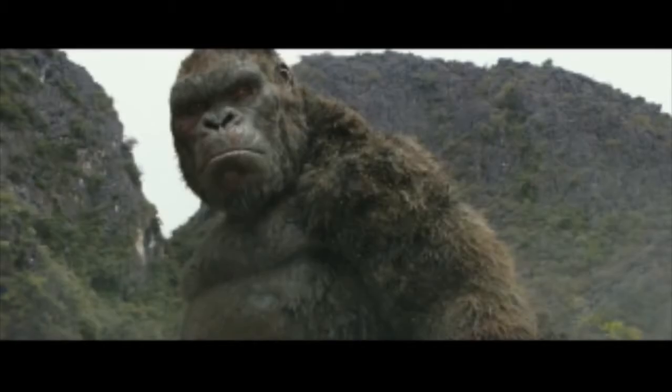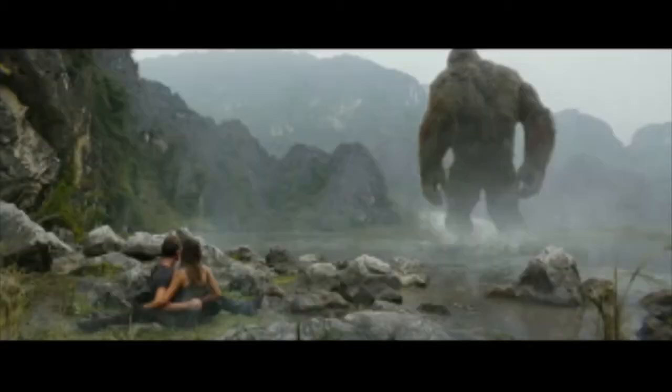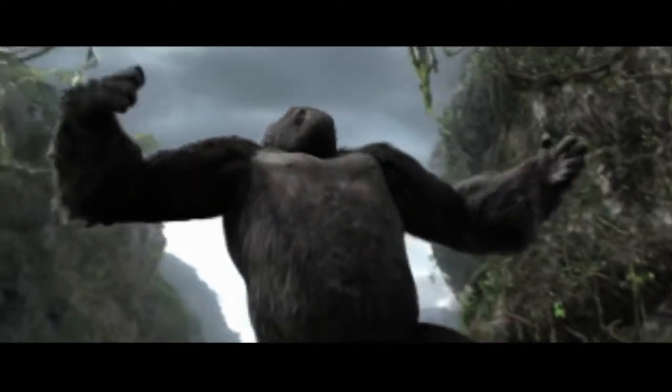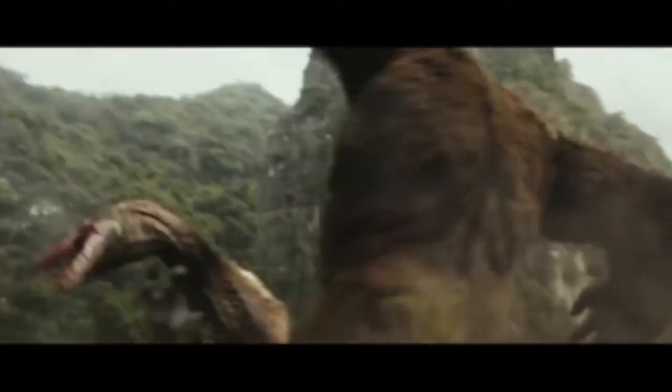They paid homage to the 1933 version by making Kong a new species, a gorilla-man hybrid, rather than just looking like a large gorilla like in the 2005 version. By doing this, it helps to keep the character feeling like the Kong that everyone knows, rather than some completely new character.